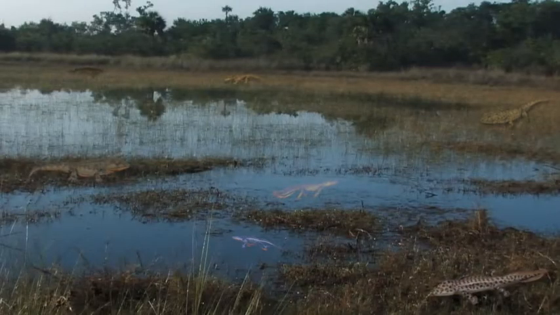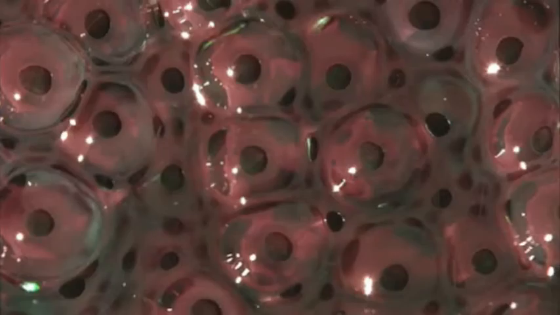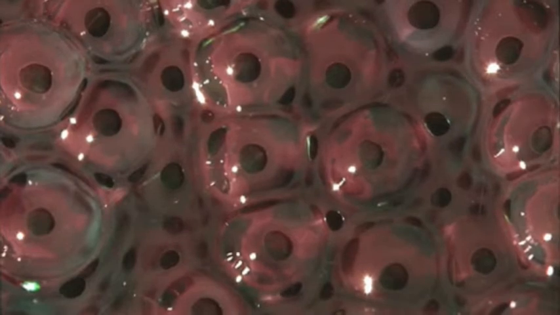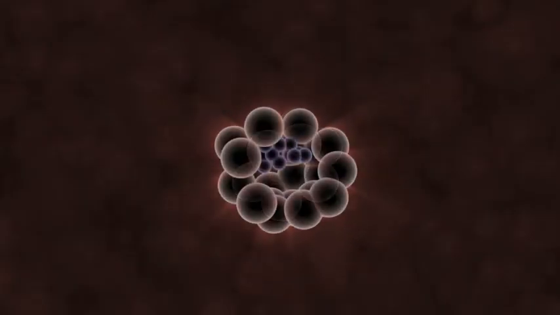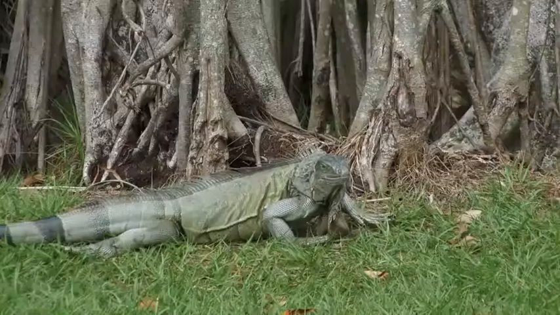300 million years ago, our ancestors were creatures who laid their eggs in water. These eggs were small and round and contained yolk sacs to sustain the embryo. This is the first stage of a human embryo. But we notice that our embryo goes through a stage where it takes the form of a flattened disc. We can thank our reptile ancestors for this stage.